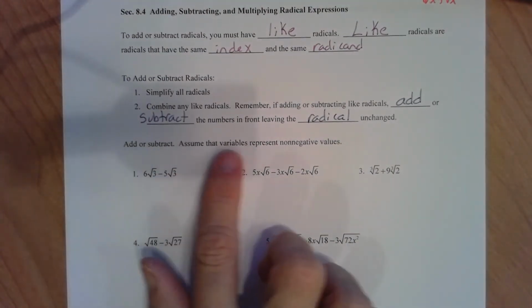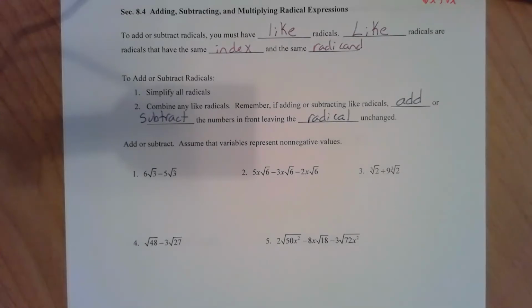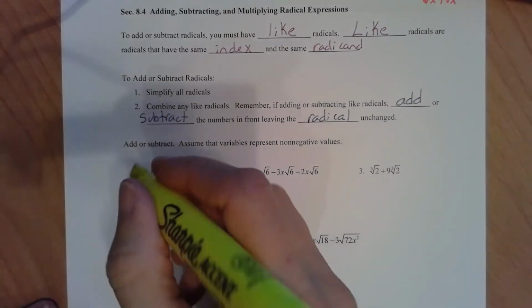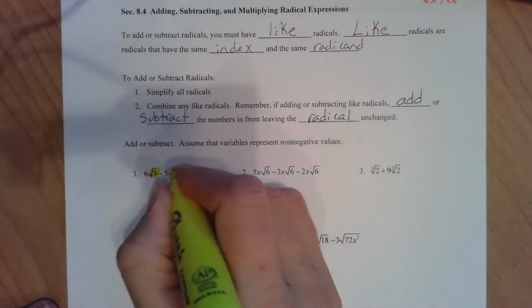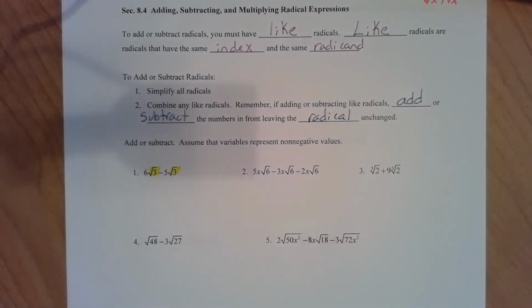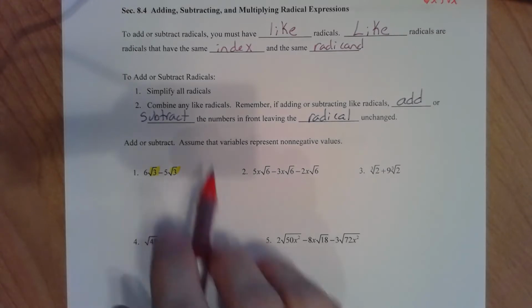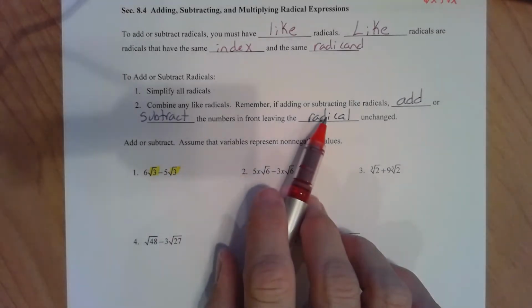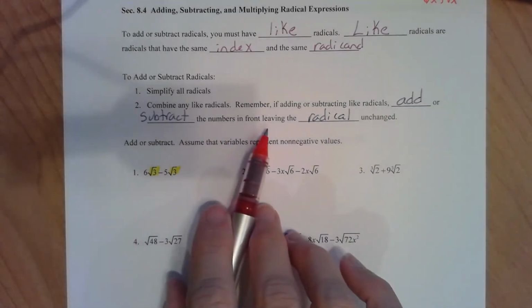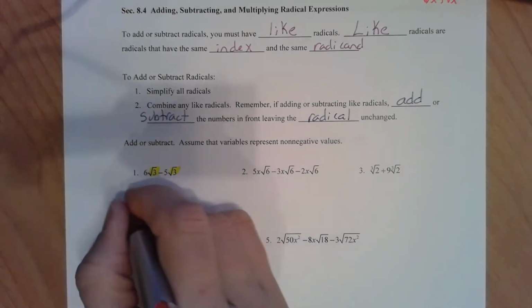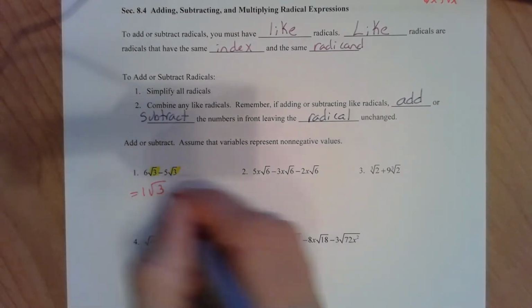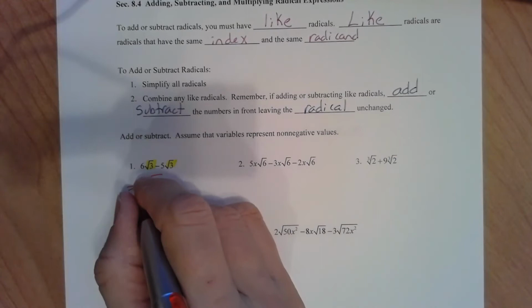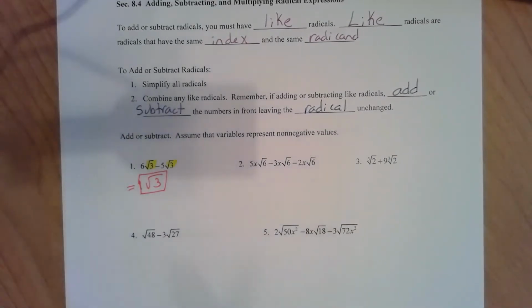So add or subtract, assuming that the variables represent non-negative values. Again, we don't want to worry about negatives under the radicals. So first things first, to add or subtract, we have to have the same radical, and we do. So what do we do if we have the same radical? All we have to do is add or subtract the numbers in front. So 6 minus 5 is 1, leaving the radical unchanged. We don't need the 1 because it's understood to be there. So my answer is the square root of 3.